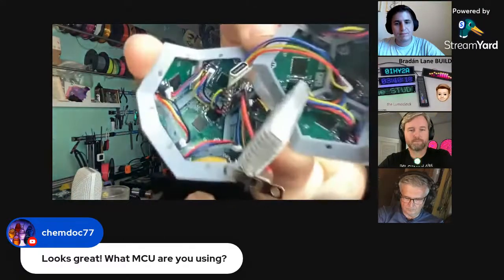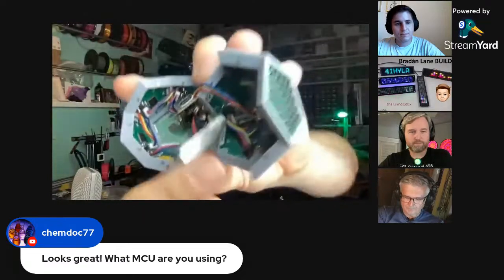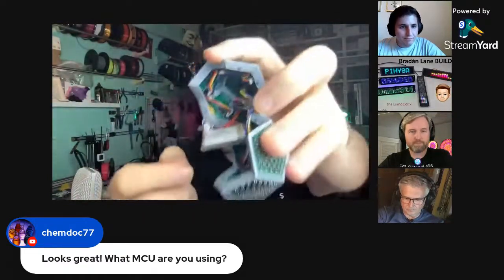What MCU am I using? That's a good question. I forgot the name of the IC that controls the LEDs. It's basically an I2C controller that controls all the RGB LEDs directly, which allows for good power consumption. And over there is a Xiao Sense, the Bluetooth module, which also has an accelerometer and a microphone in there.